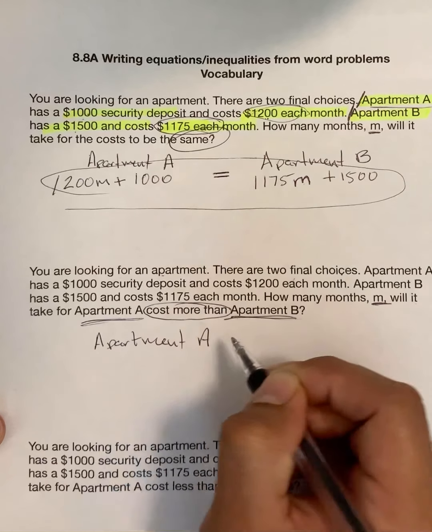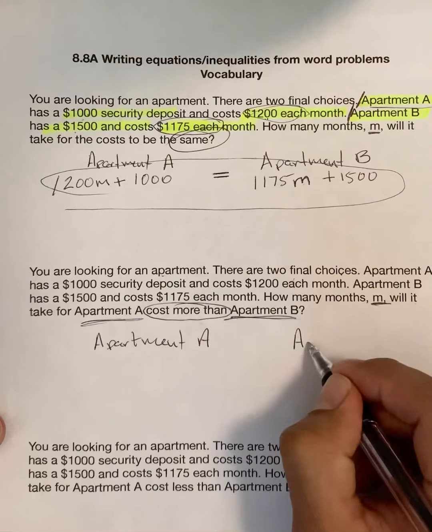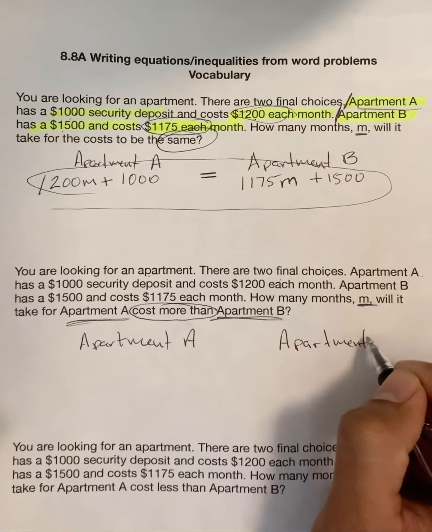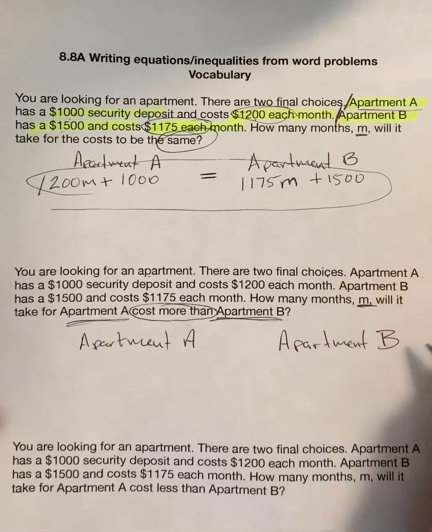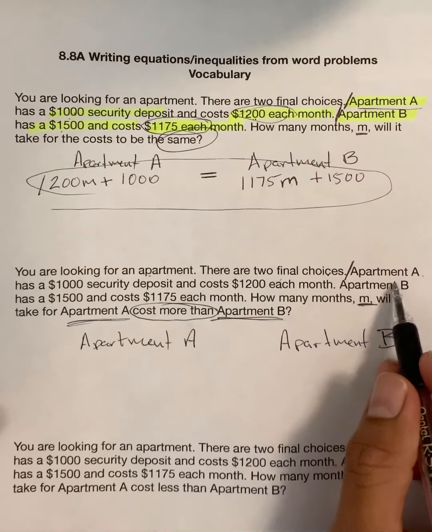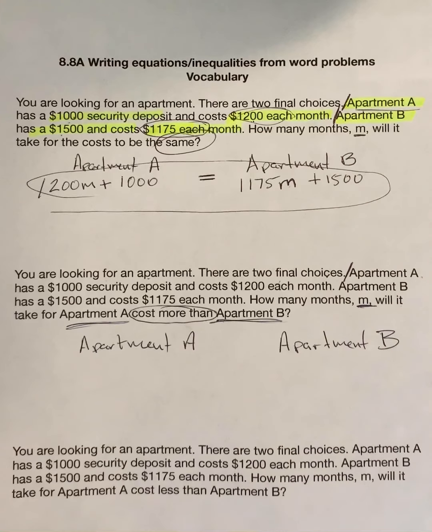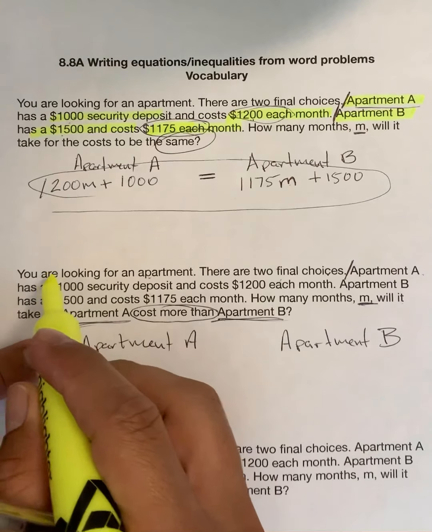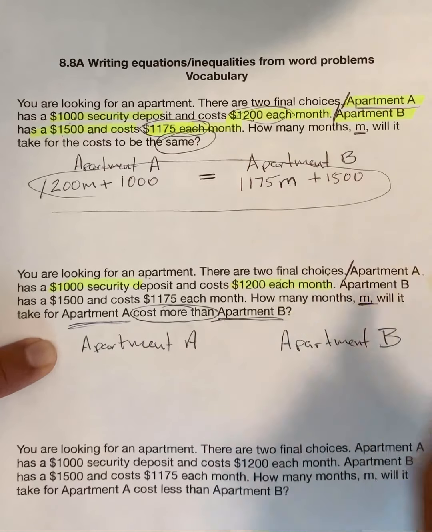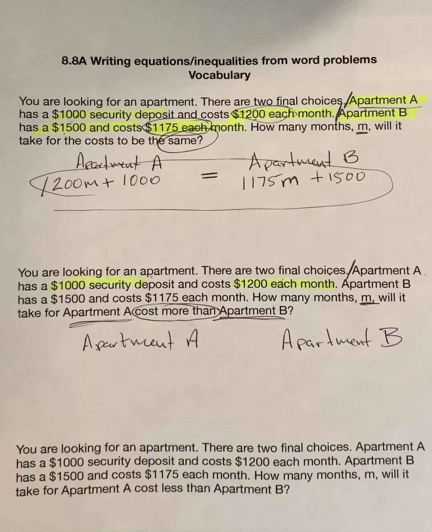Apartment A has a $1,000 security deposit and costs $1,200 each month.